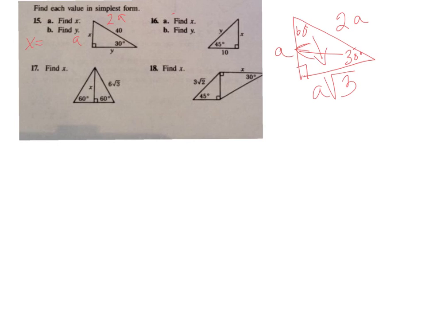So x equals 20. And then to get the side that's opposite to 60 degrees, the side that's opposite 60 degrees is 20 times the square root of 3, because again, the side that's opposite 60 degrees is A times the square root of 3, so 20 times the square root of 3 is y. So y equals 20 times the square root of 3.